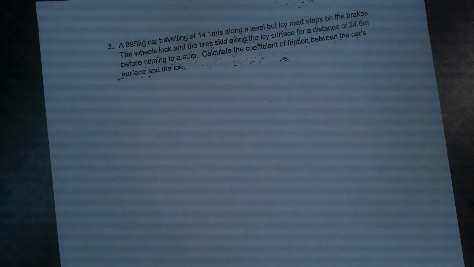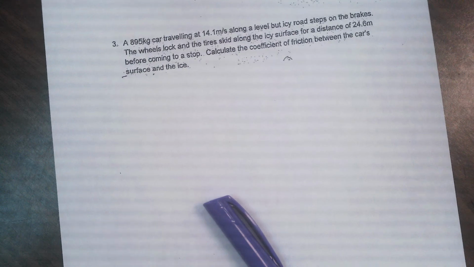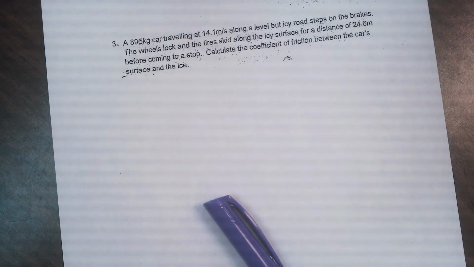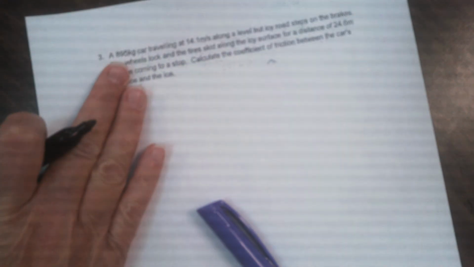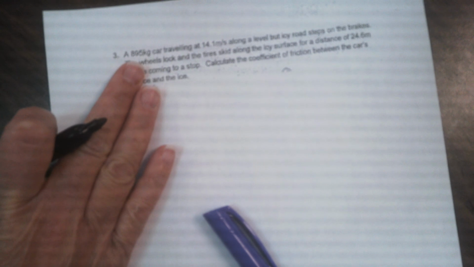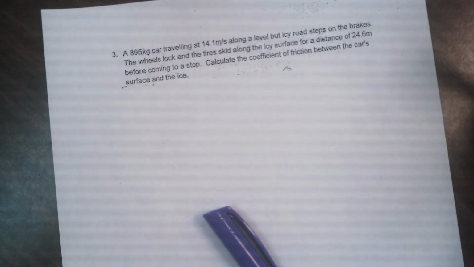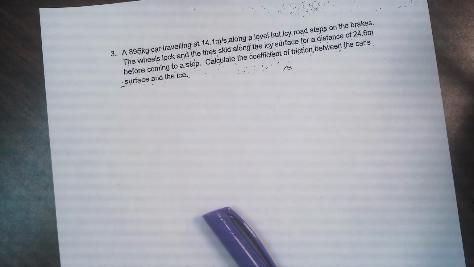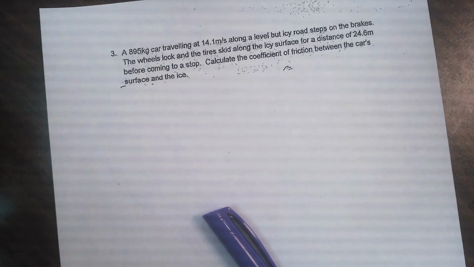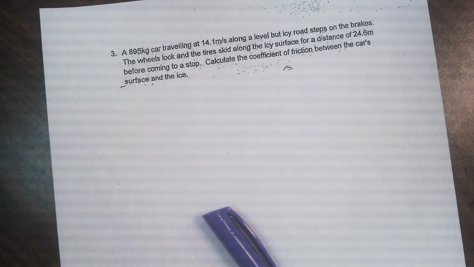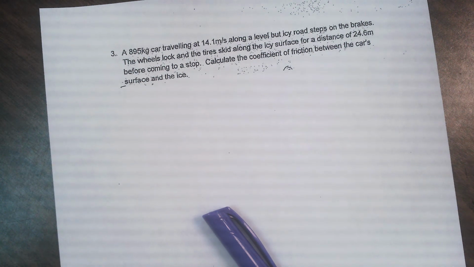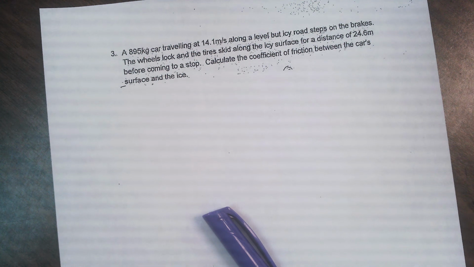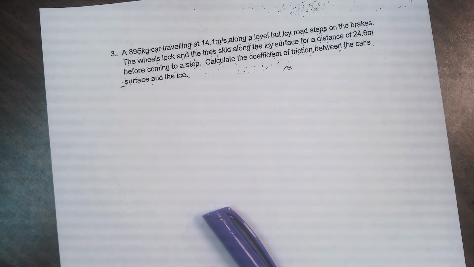An 85 kilogram car traveling at 14.1 meters per second along a level but icy road steps on the brakes. The wheels lock and the tires skid along the icy surface for a distance of 24.6 meters before coming to a stop. Calculate the coefficient of friction between the car's surface and the ice.